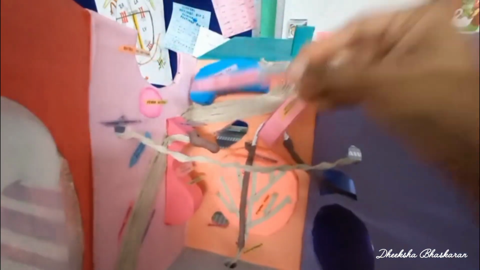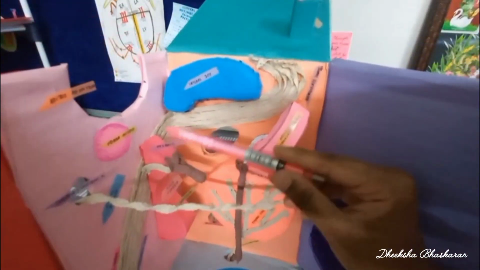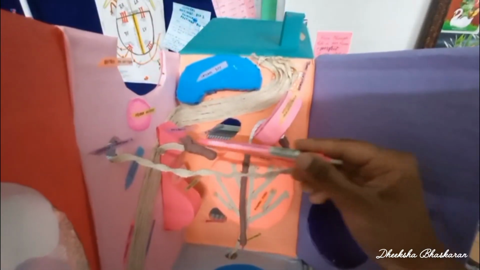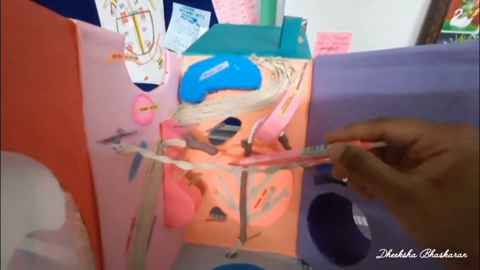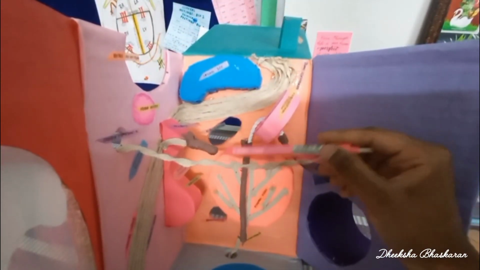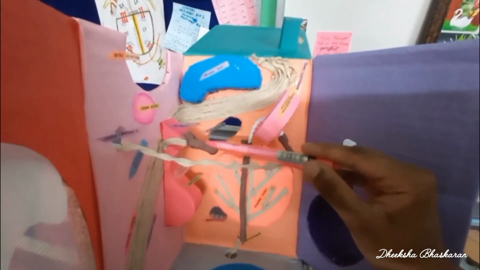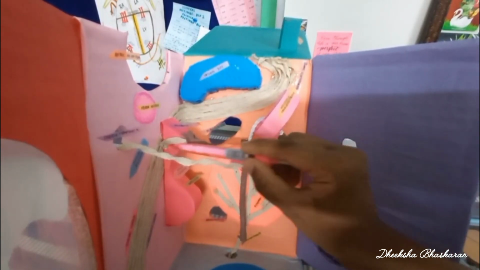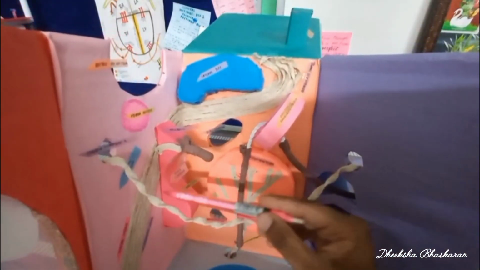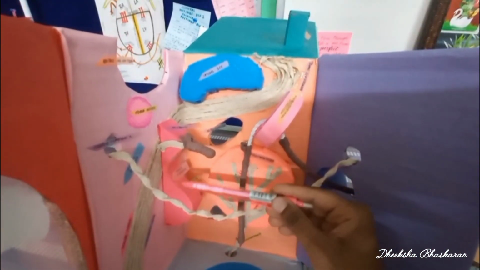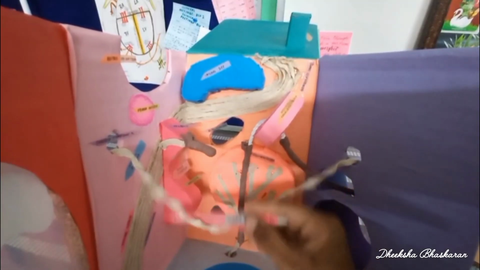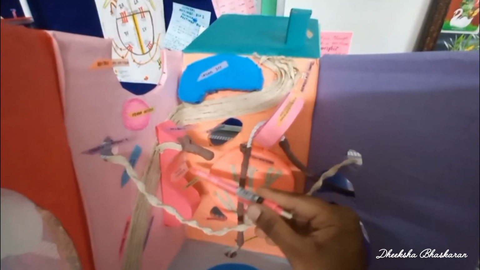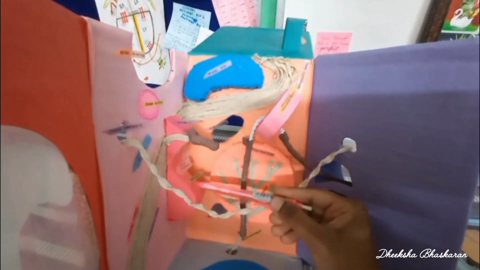Then we have the pyramid, which attaches the stapedius muscle, which in turn attaches to the head of the stapes. The stapedius muscle is supplied by the nerve to stapedius, which arises from the facial nerve. Then we have the sinus tympani area, which lies medial to the fallopian canal, that is bounded above by the ponticulus and below by the subiculum.